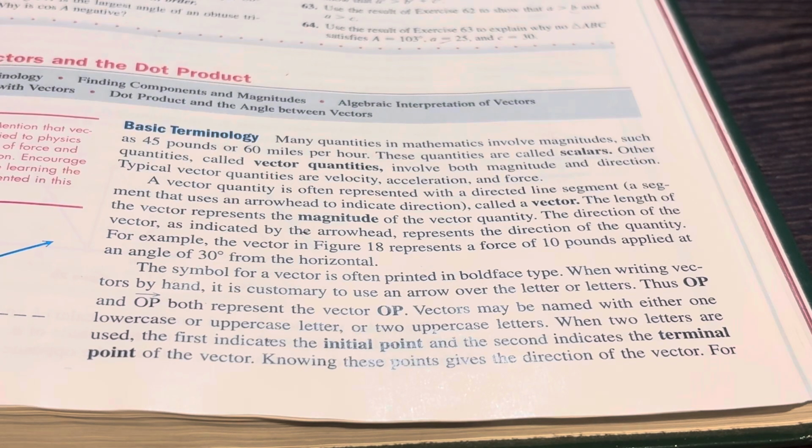A vector quantity is often represented by a line segment that uses an arrowhead to indicate direction, called a vector. The length of the vector is the magnitude. The magnitude is the length of the vector. That represents the magnitude of the vector quantity. The direction, as indicated by the arrowhead, represents the direction of the quantity, 30 degrees from the horizontal.